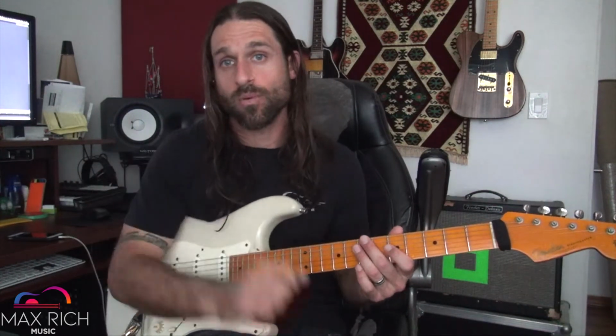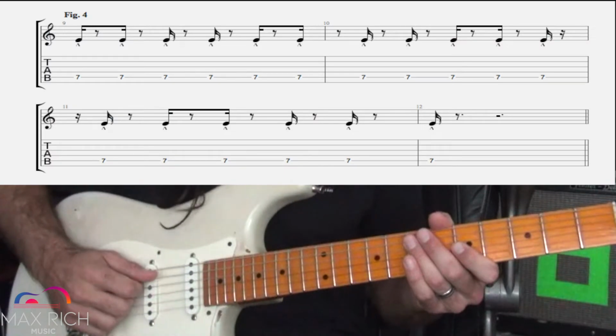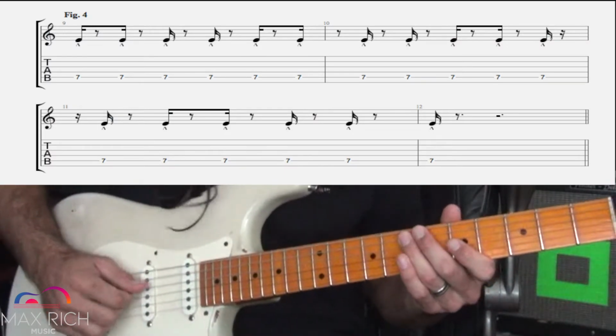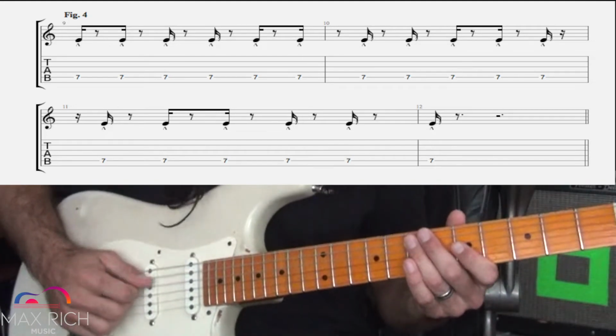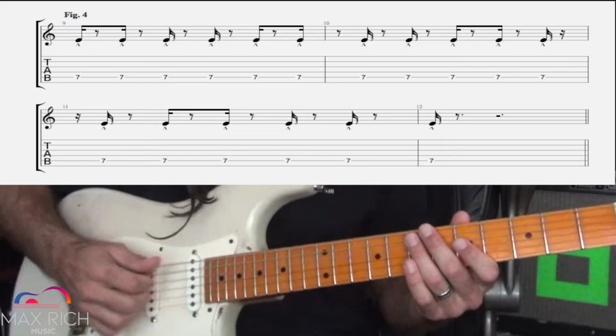So if I were doing that type of a thing, right? If I took out the G and the A, that's what we would end up with. And it sounds like this with a click. Sorry about that, metronome a little out of control. But that's what it sounds like.